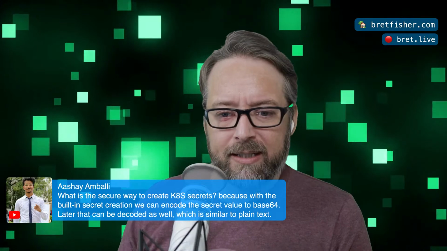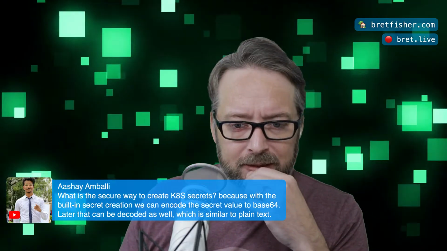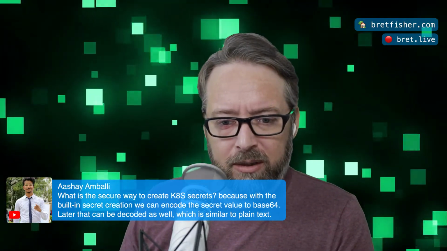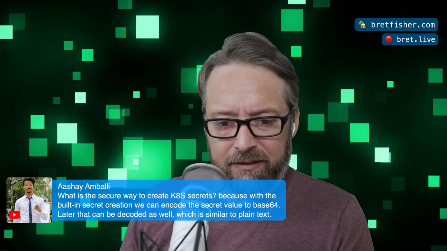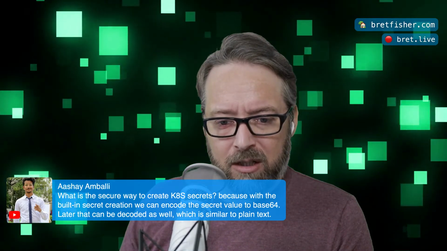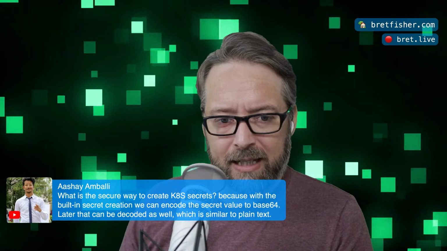All right, looking through the chat. There was a question on secrets. What is the secure way to create K8s secrets? Because with the built-in secret creation, we can encode the secret value to base64, but later that can be decoded as well, which is similar to plain text.